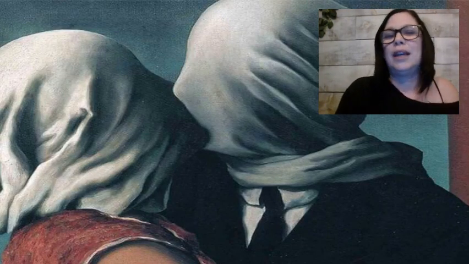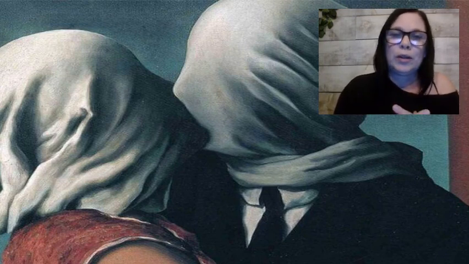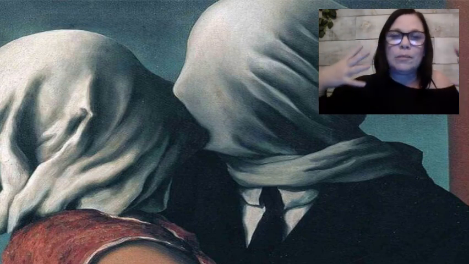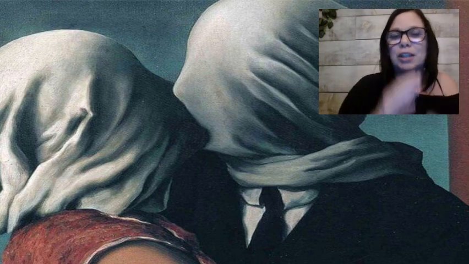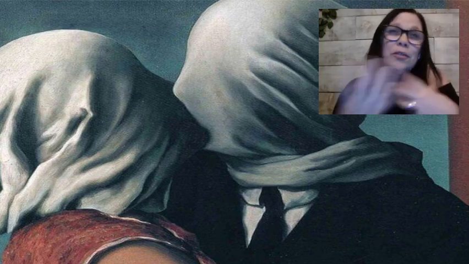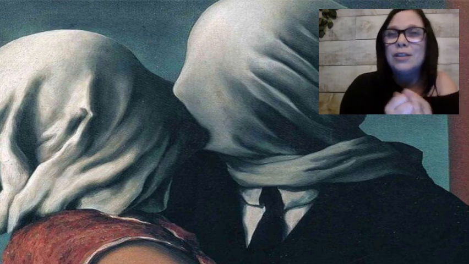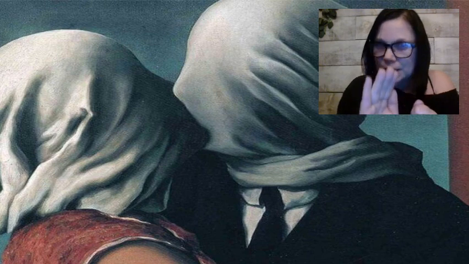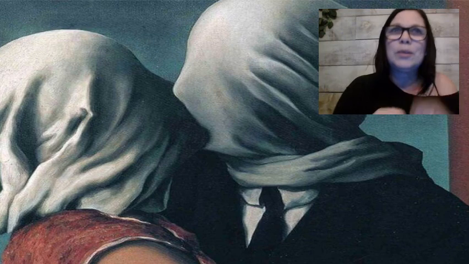This one's called Lovers, and again, it's talking about how two people are very intimate, right? They're kissing, but they've got these pieces of cloth over top of their heads, so they're not actually touching. So it's talking about how two people can be so close, but then not really that close. How do they really see each other? It could be that even though they're a couple, they're still distinct in who they are on their own, right? So again, a lot of symbols and metaphors.